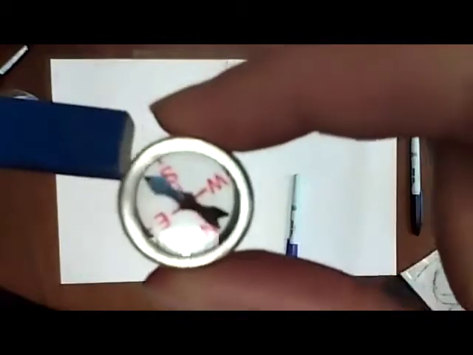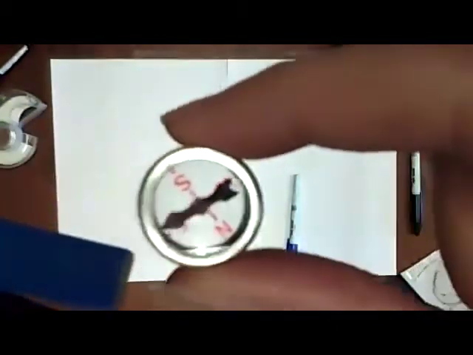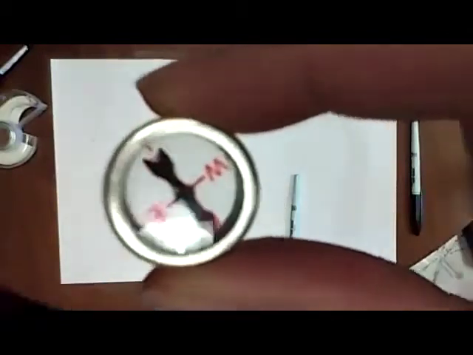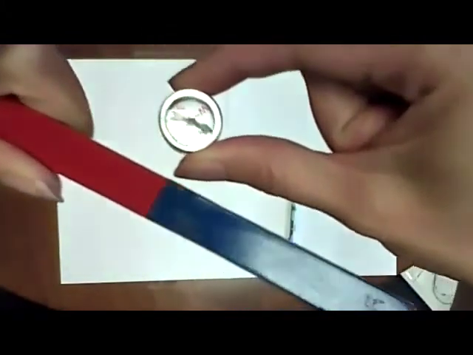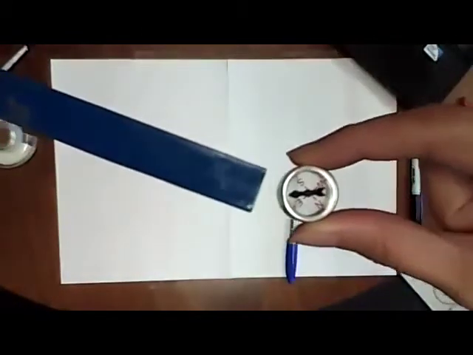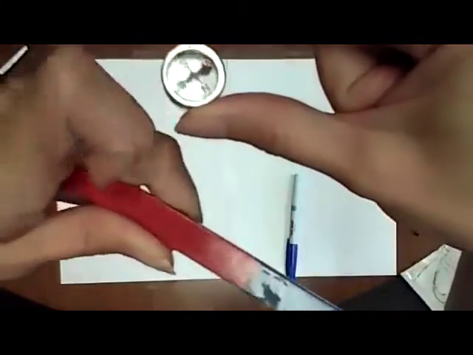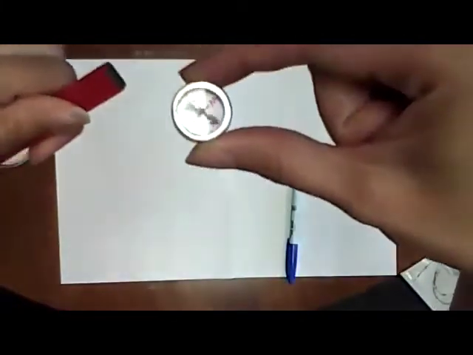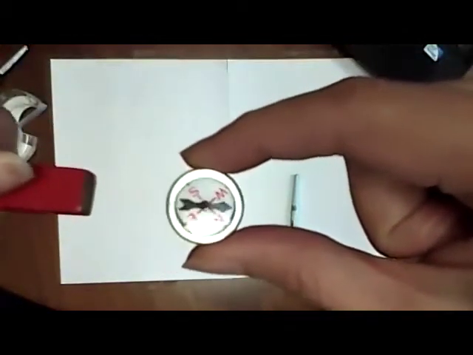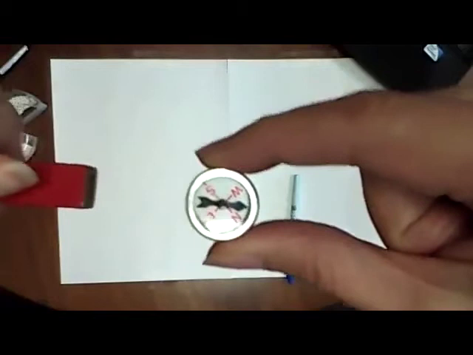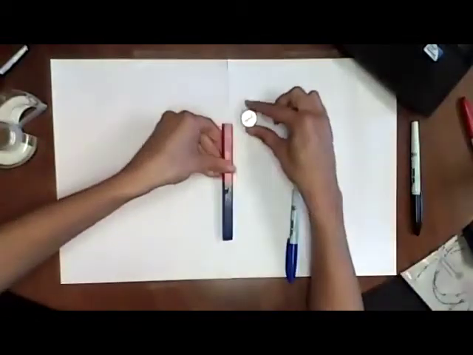Okay, do you see how it's pointed to the blue? And then if I bring it all the way around, whoa, then it points away from the red, towards the blue, away from the red. So that's the convention. Anytime you talk to magnet manufacturers, that's what they'll expect.